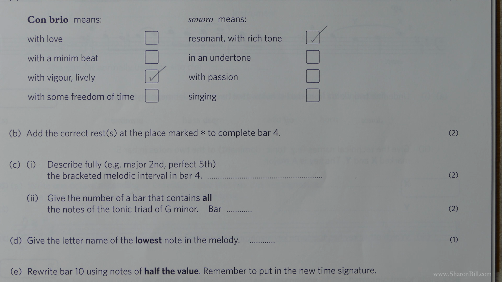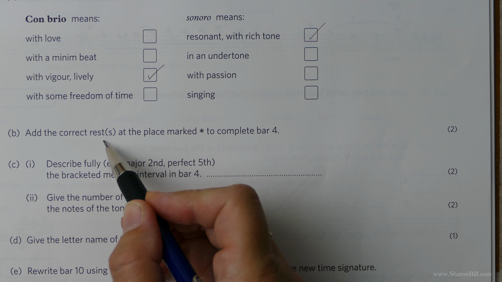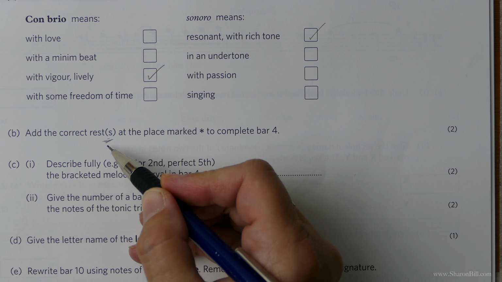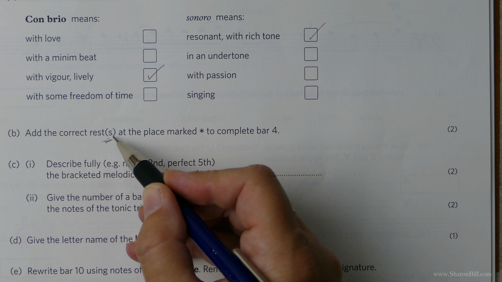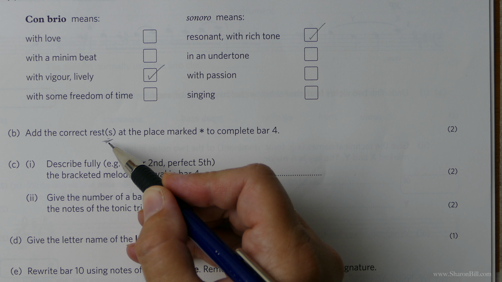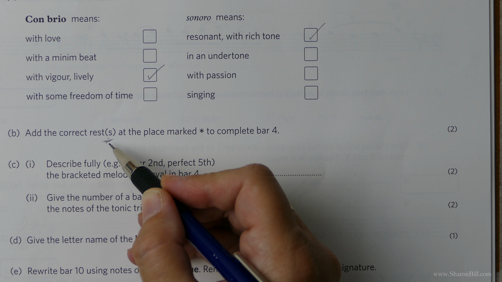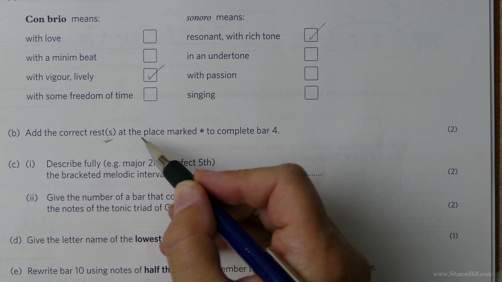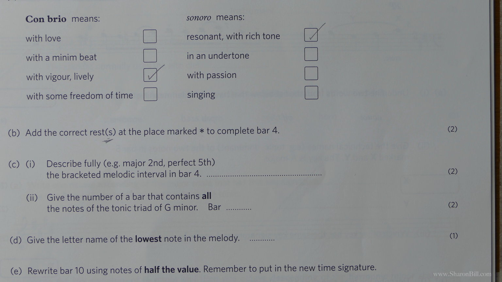So we need to add the correct rest or rests, and that's really, really important, at the place marked with a star in bar 4. Before we look at that, let me remind you that every new beat needs a new rest, so you follow the same principle as you would if you were beaming notes together. You have to always make sure that you've finished off one beat before you carry on to the next. You can't just carry things over to fill in the gaps.